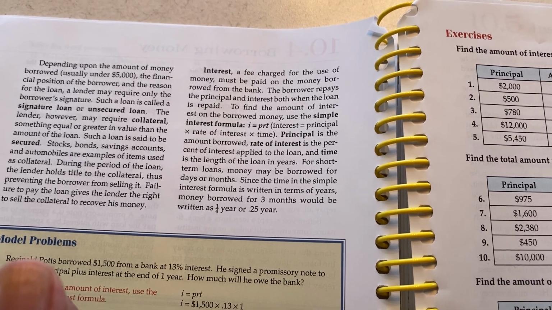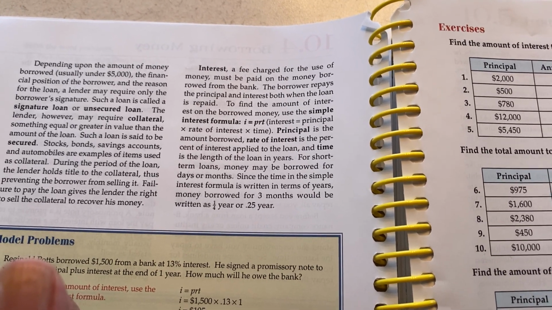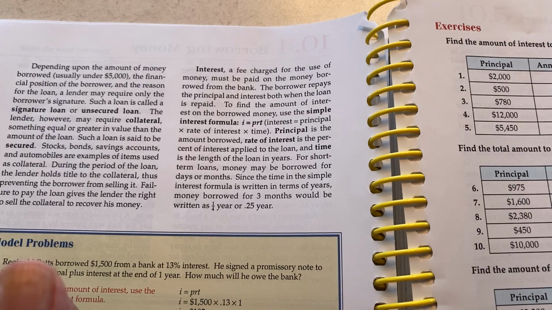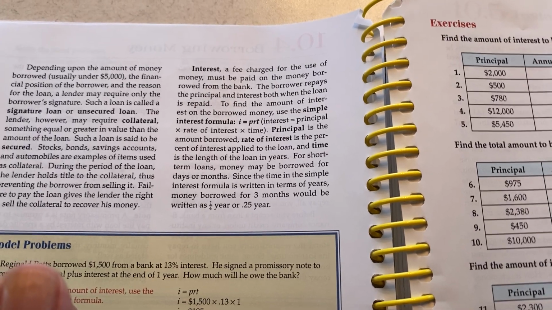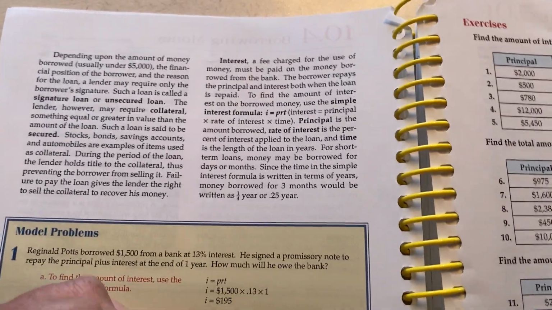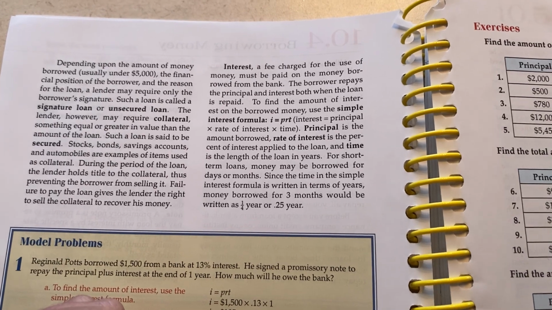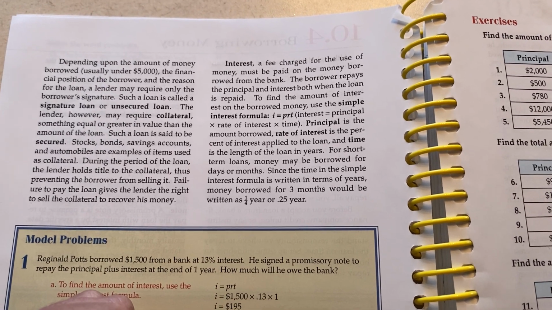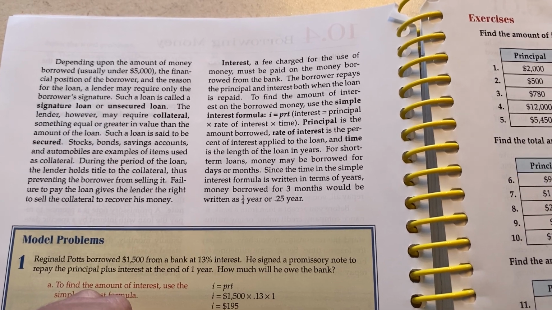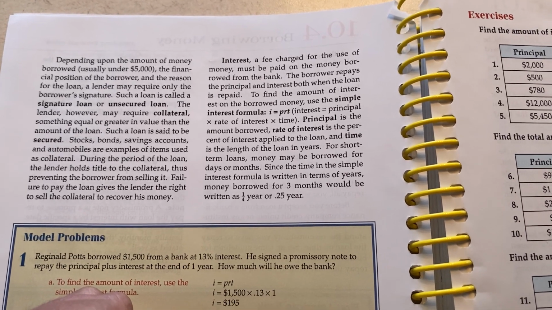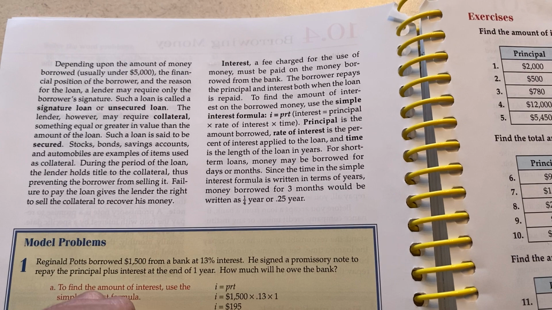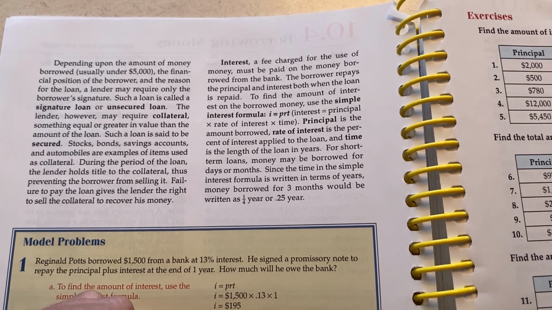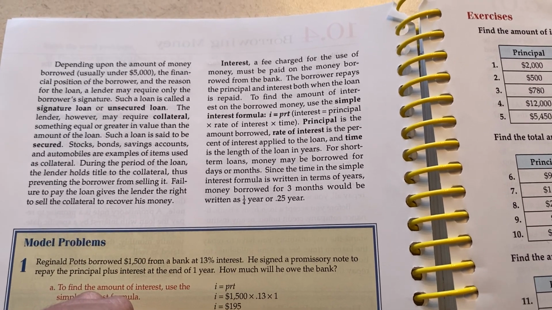One is a signature loan. A signature loan, with your signature, can be an unsecured loan. That means they're just taking your signature that you're going to pay it back, based on your credit. But there are also secured loans, especially when you're buying things like automobiles and houses. A secured loan is when you agree that the assets you own, they could come and take from you if you don't pay it off.